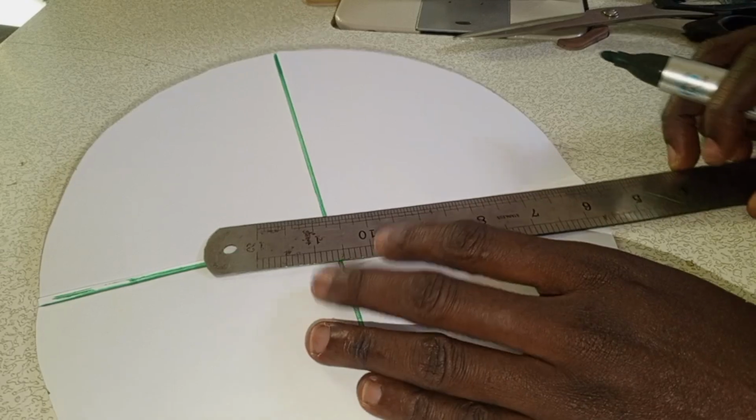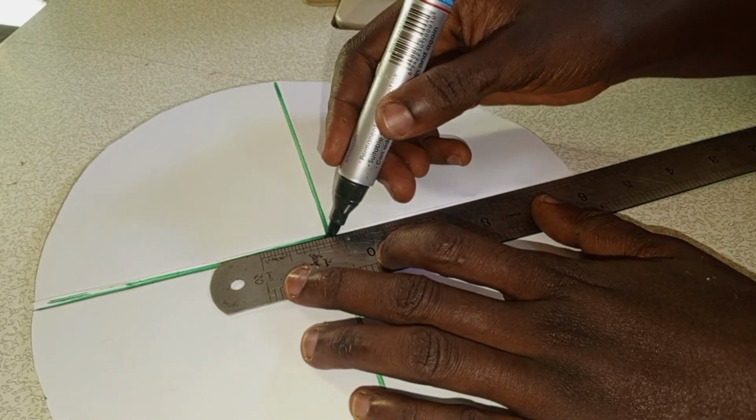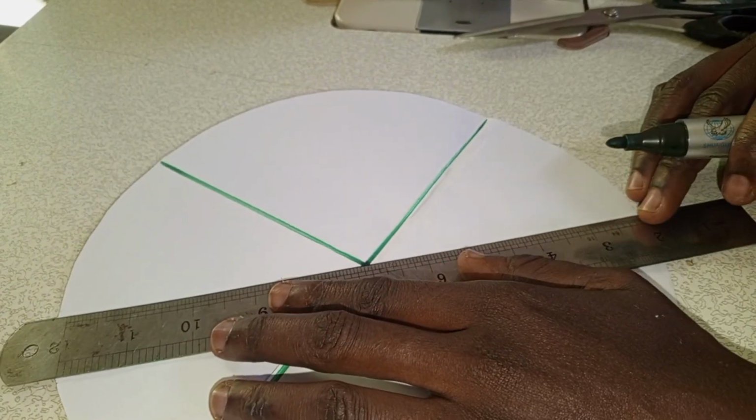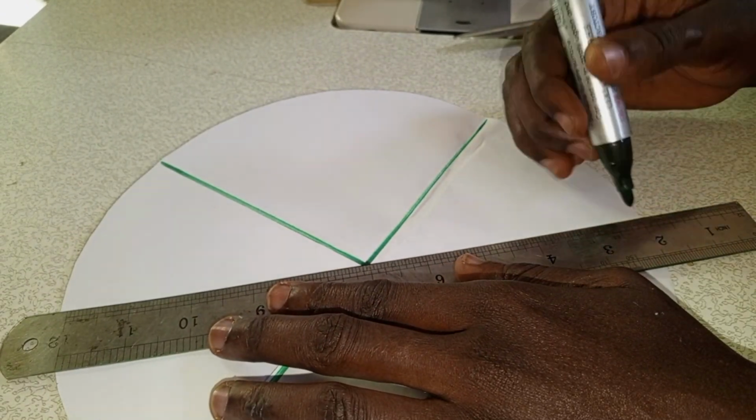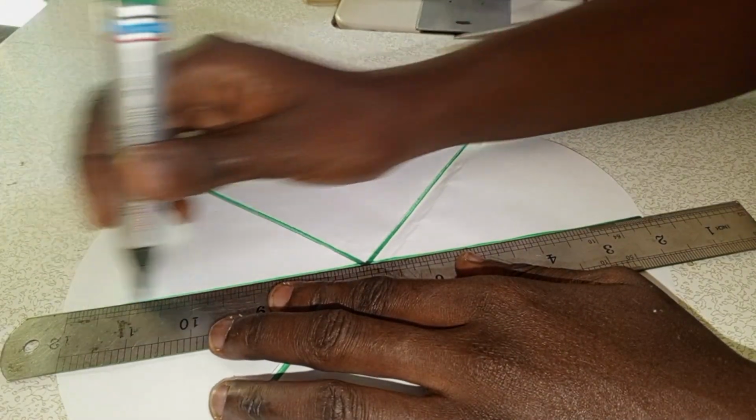So that is why I said your dart can be anywhere on your bodice. It doesn't matter. What matters is you making that cone. So here I'm trying to show you that irrespective of where I put my dart, it doesn't matter.